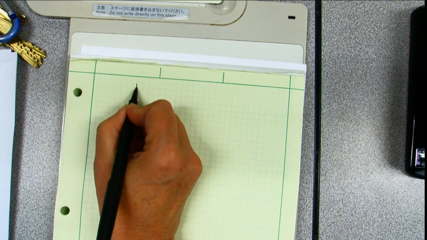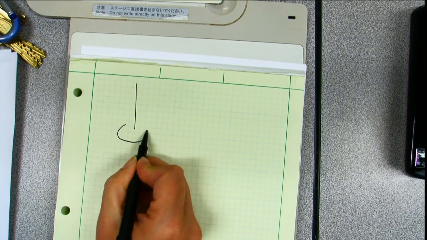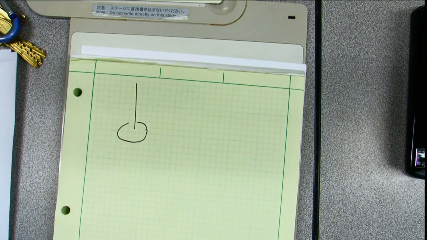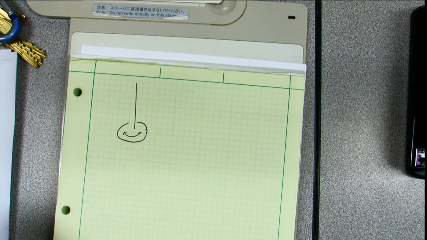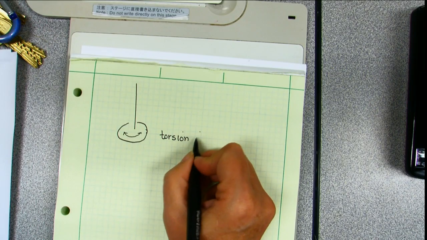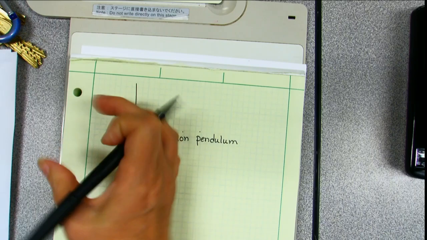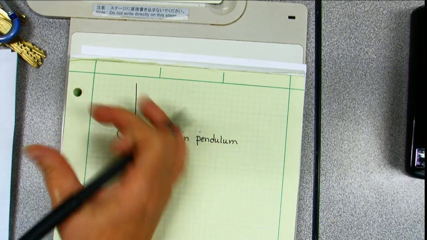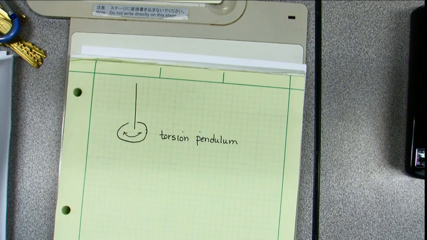I don't know if anybody's ever seen one that looks like this. I've got a disc at the bottom, and this is actually twisting. This is what's known as a torsional pendulum. And it's got simple harmonic motion going this way instead of the other way. So you do have that example. We see torsional springs out there.